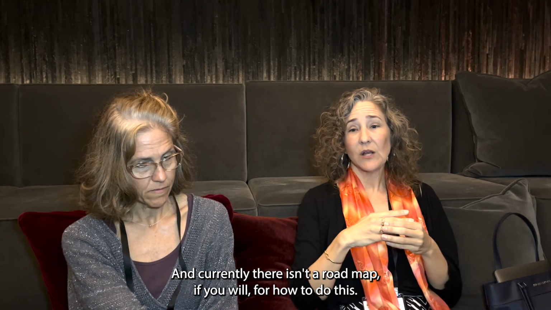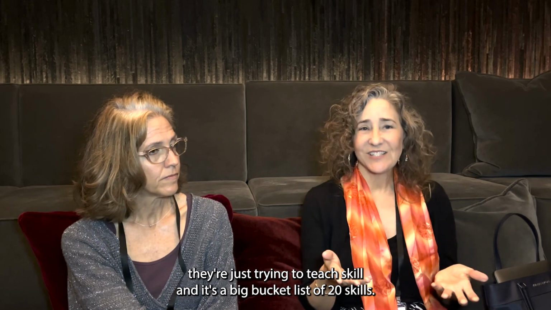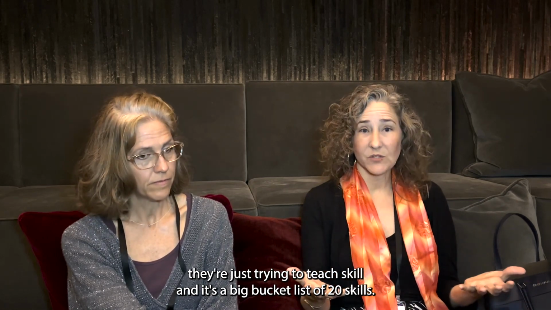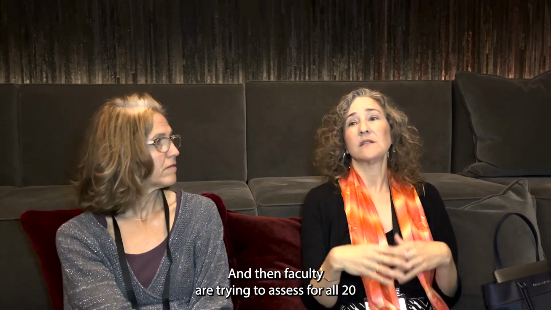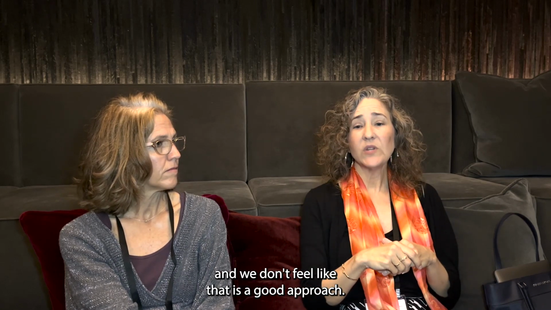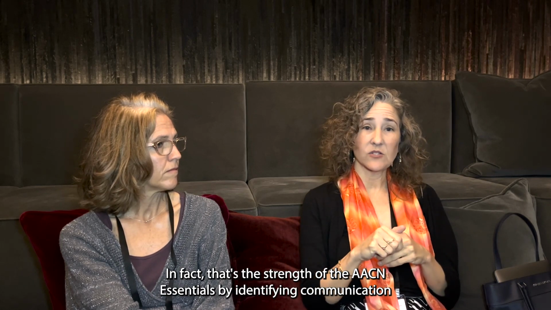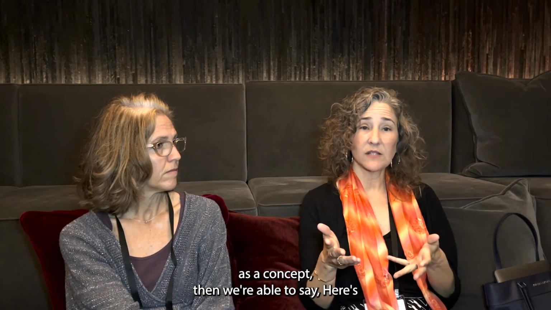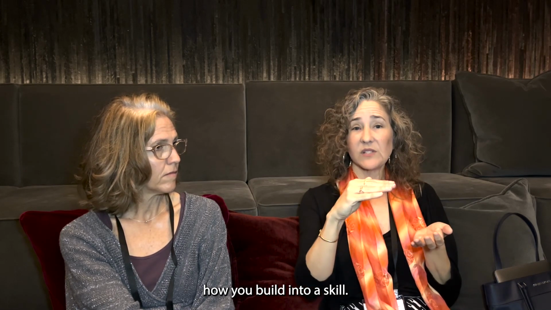And currently, there isn't a roadmap, if you will, for how to do this. So in most current programs, they're just trying to teach skill, and it's a big bucket list of 20 skills, and then students get nervous they're not going to remember all 20 skills, and then faculty are trying to assess for all 20, and we don't feel like that is a good approach. In fact, that's the strength of the AACN Essentials, by identifying communication as a concept, that then we're able to say, here's how you build into a skill.